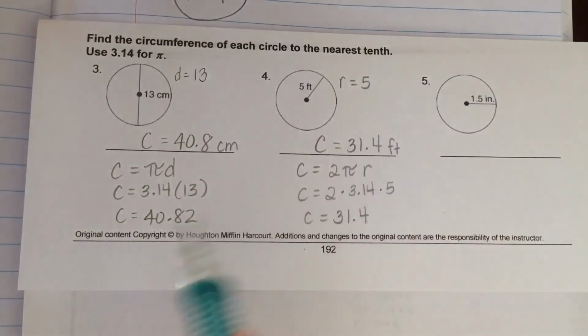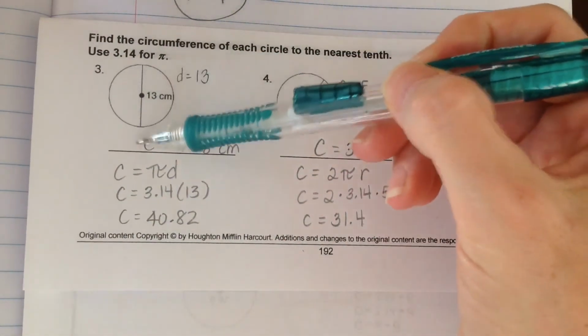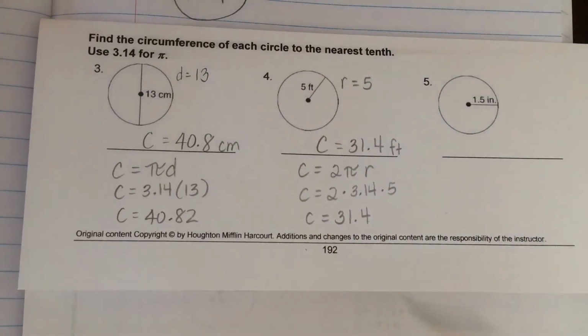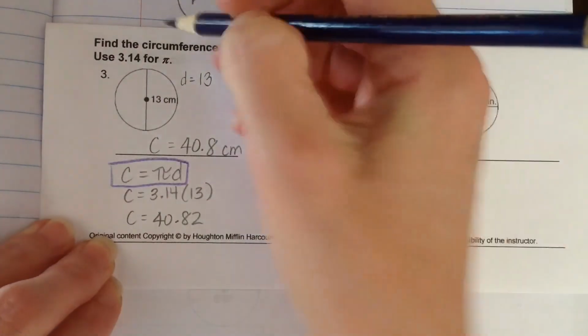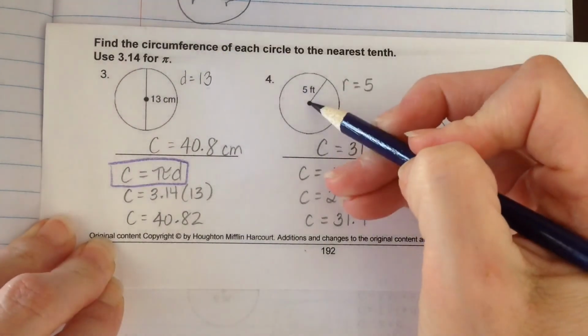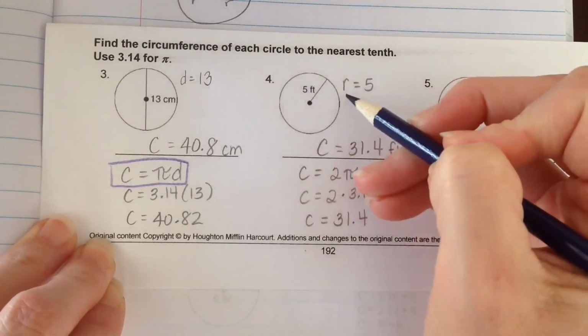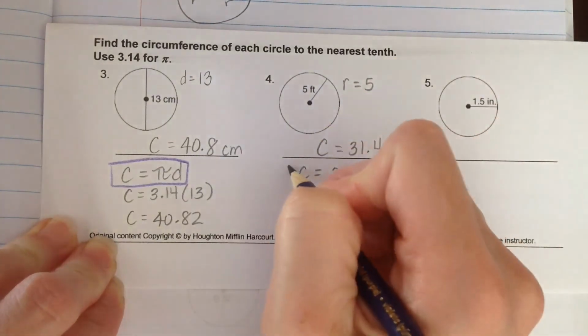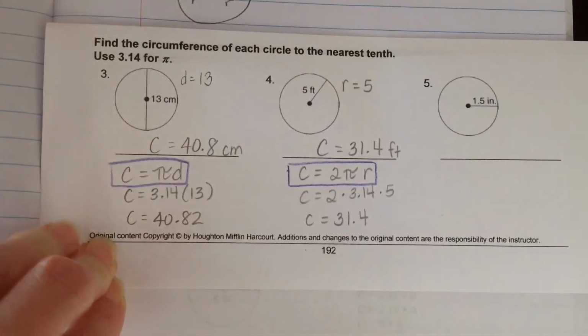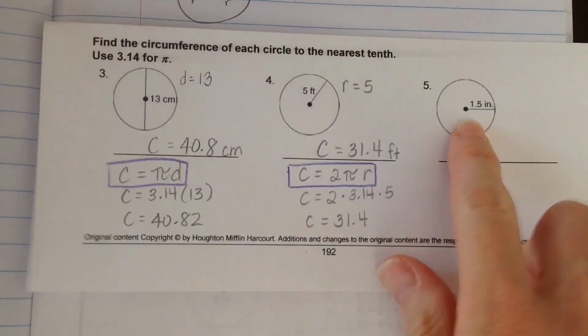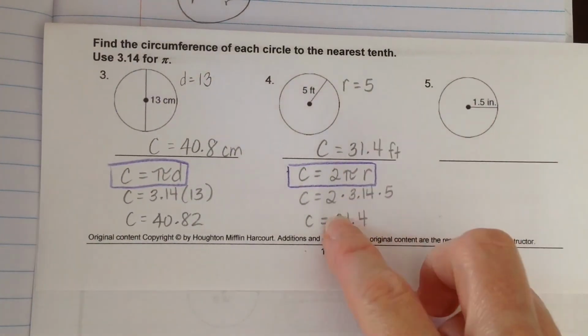Okay. So if your line goes all the way across the circle, you have the diameter, and you're going to use this formula. If your line goes halfway across the circle, then you have the radius, and you are going to use this formula to find circumference. Okay. This one is also a radius, so you would use this formula as well.